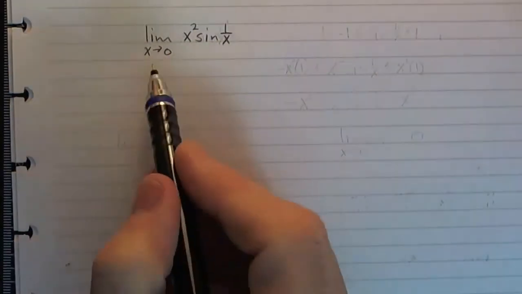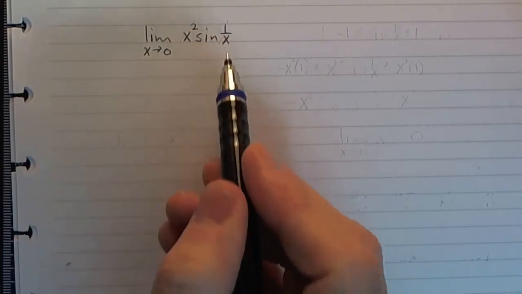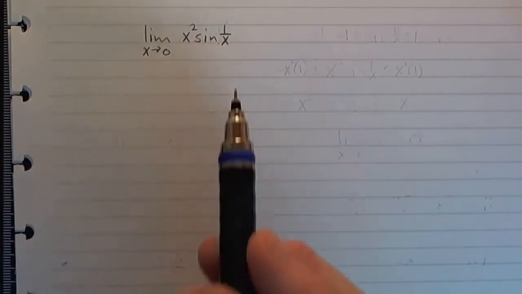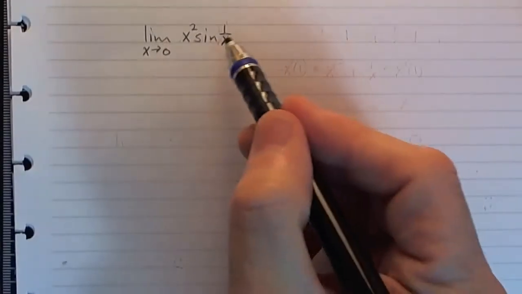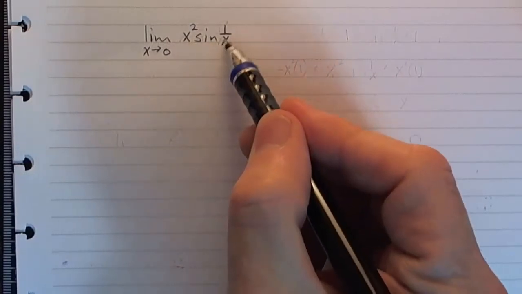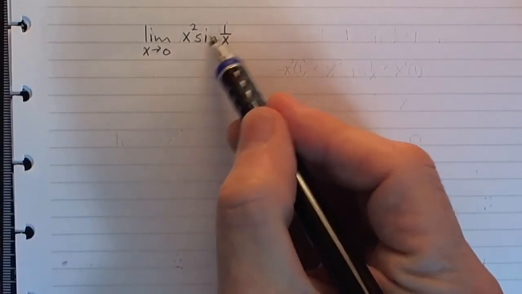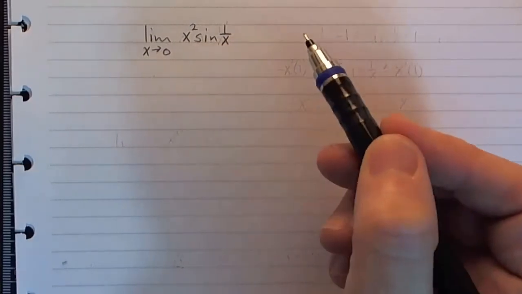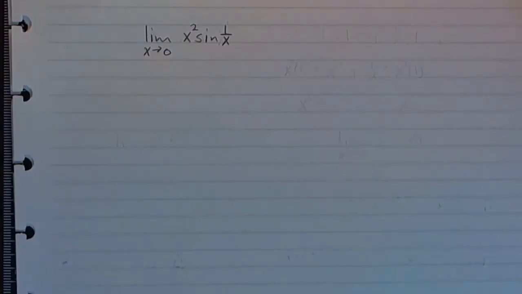Okay, let's look at this limit. The limit is x goes to 0 of x squared times sine of 1 over x. That looks like a tough one, because we can't plug in a 0 for x, since then we get sine of 1 over 0. That doesn't work. So we need another technique for figuring out what this limit is.